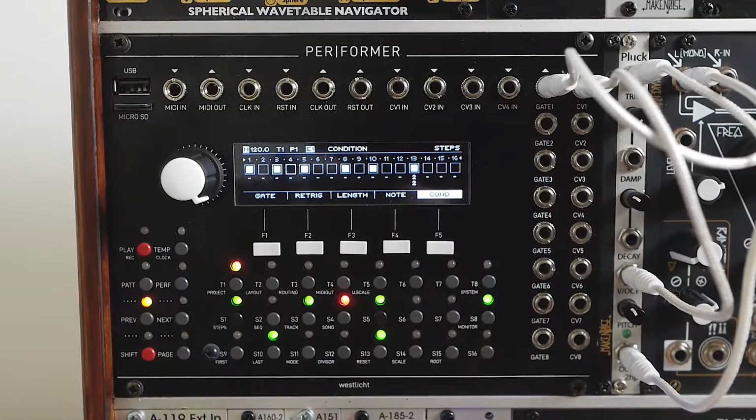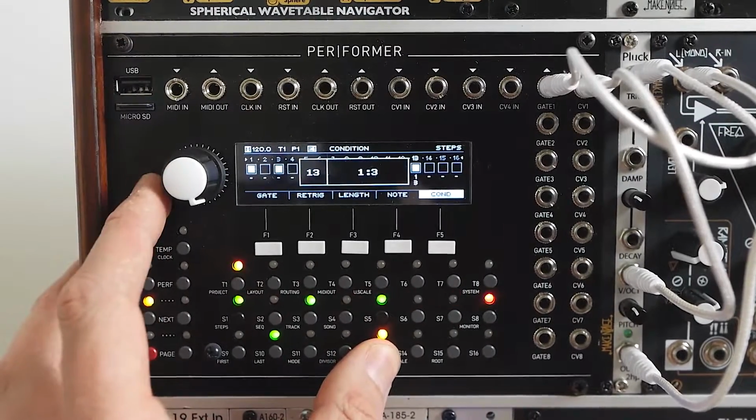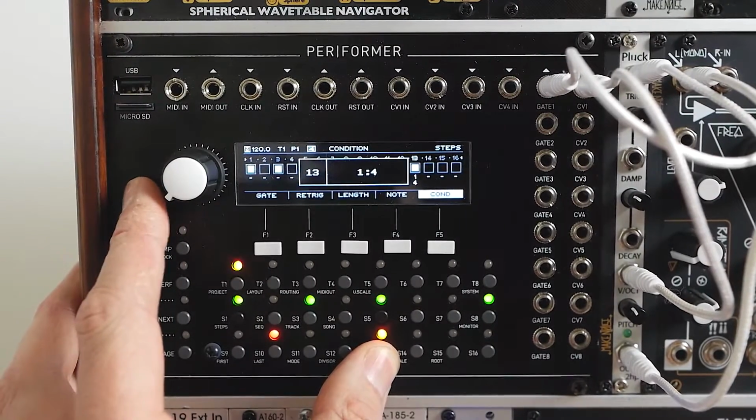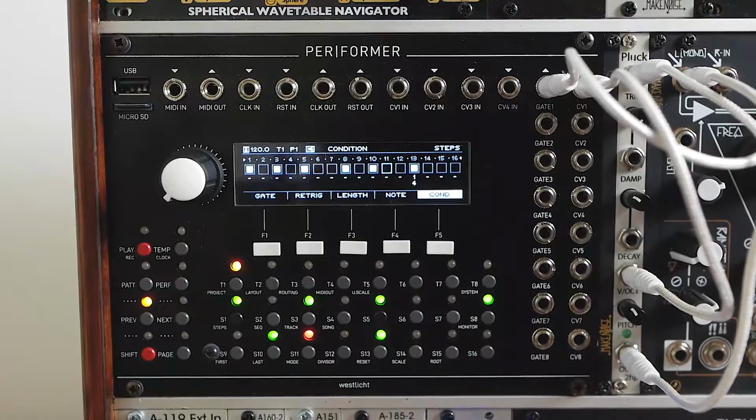So instead of writing a 2-bar sequence, you can just say I want that step to happen on the second bar, not the first one. Pretty cool. And there's various ones you can do there. So I would like that to happen on the first of 4 bars, please, sir.